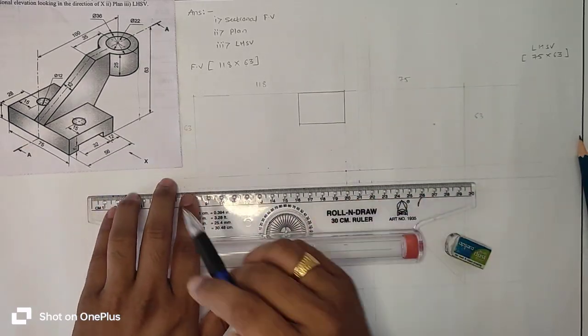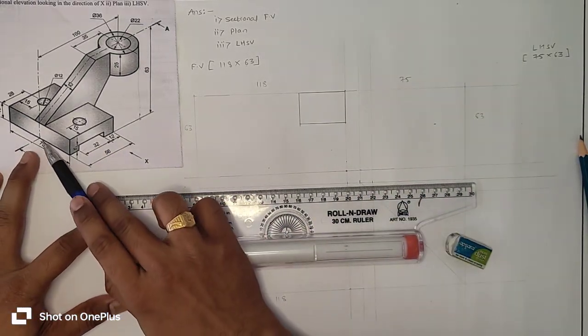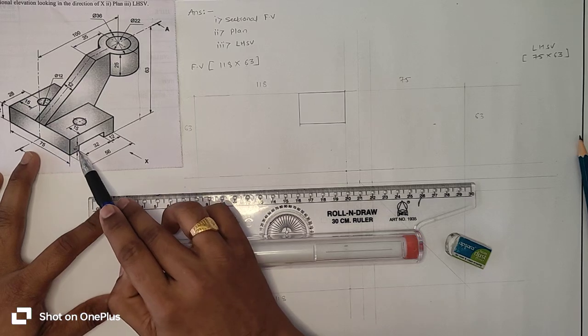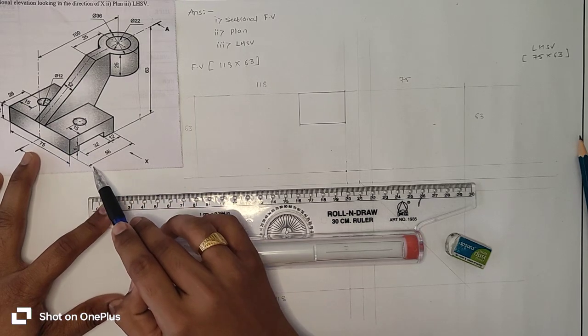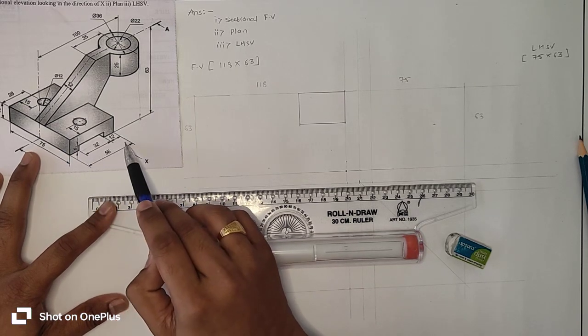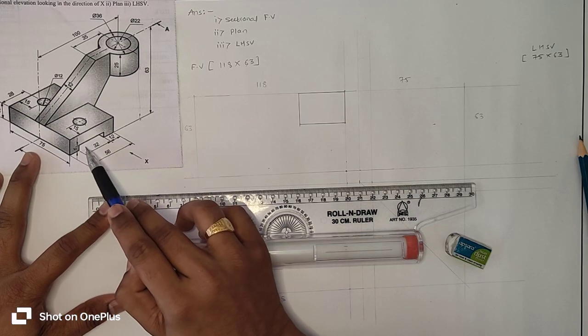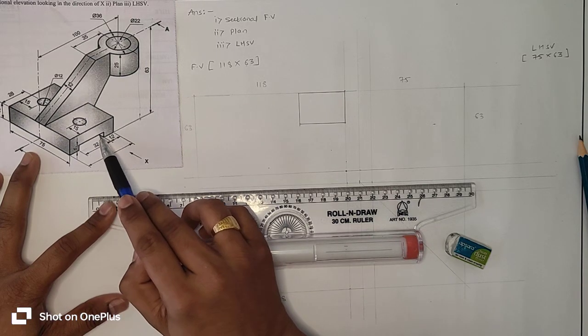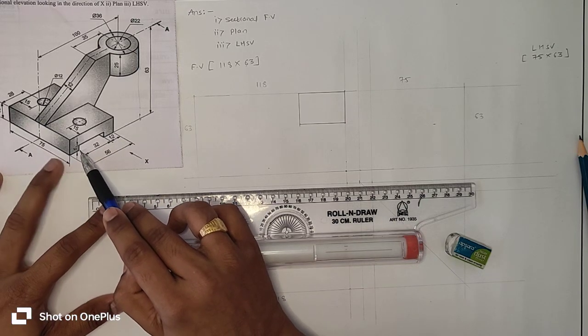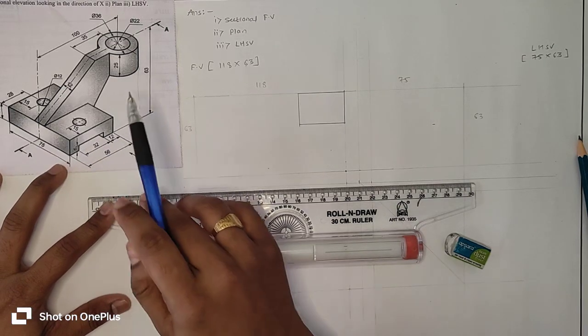Then this base plate is on the extreme left, right? The base plate has a cross section with a total width of 56. At the center, 16 mm on both sides, there is a rectangular gap, or rectangular material removed, at a height of 6 mm.